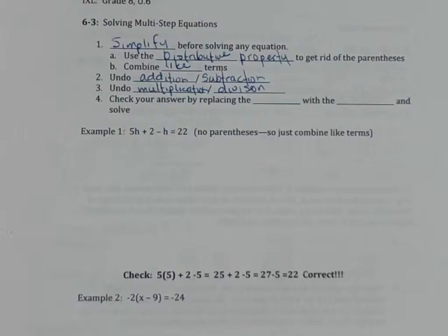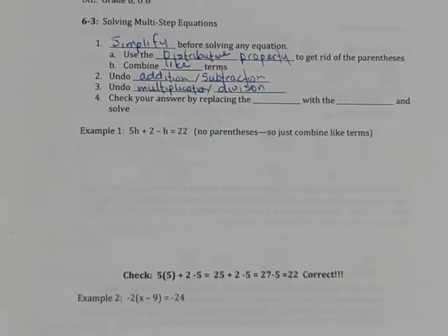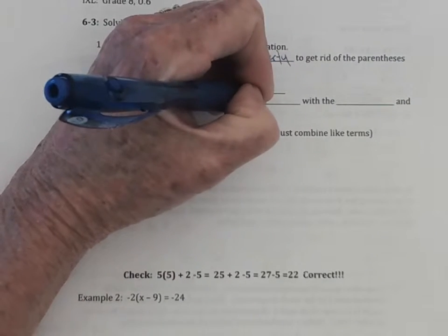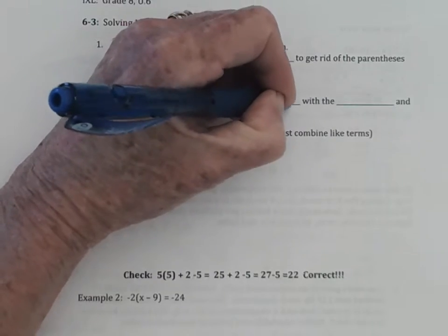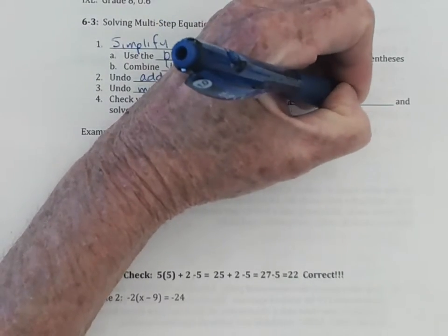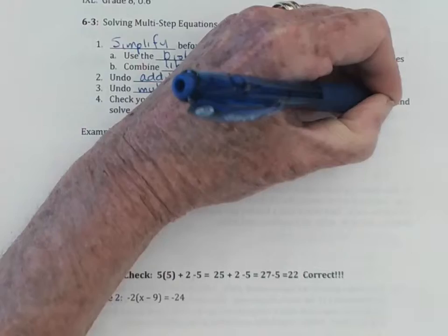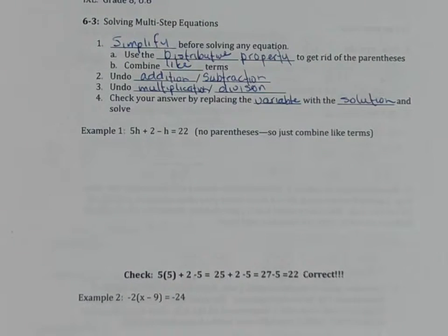Division. You can check your answer by replacing the variable, just like when we did before, with a solution and solve it. So I have a couple examples down here, so we're going to go through these together, and then you'll have some to practice on the next page, 1 through 4, that you're going to do. Give me the answers on Edpuzzle.